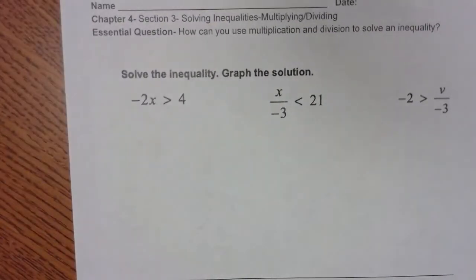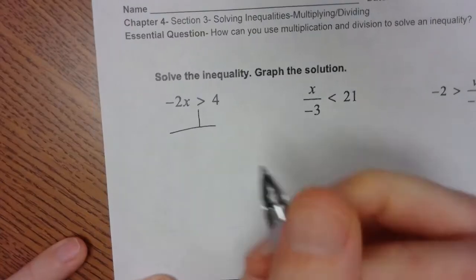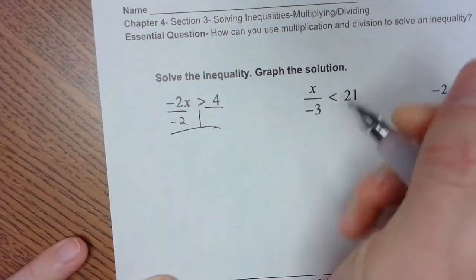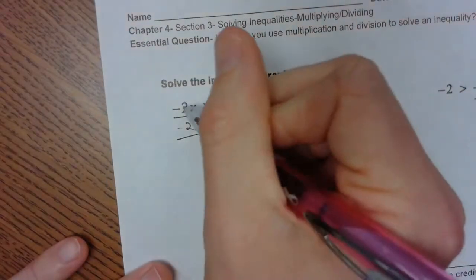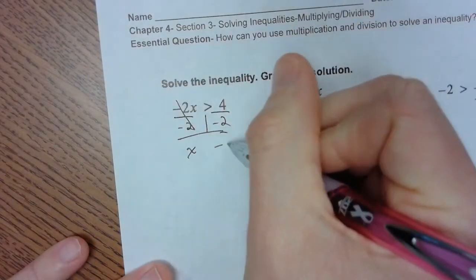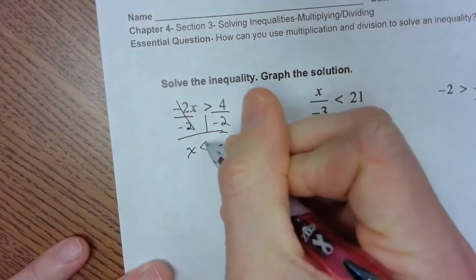So for example, I'm still going to start off the same way. If I'm multiplying by negative 2, that means I have to divide by negative 2. Whatever I do to one side, I do to the other. What happens is 4 divided by negative 2 is negative 2. I have to flip this sign for the statement to be true.